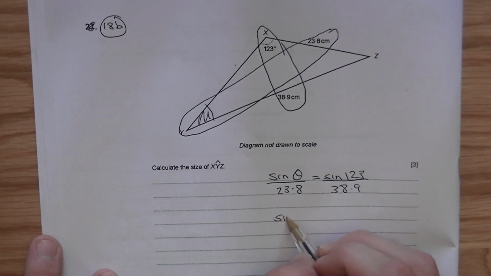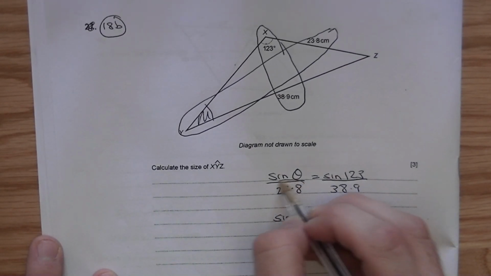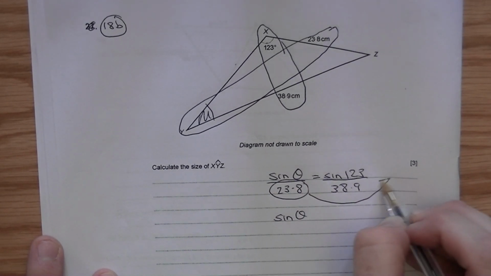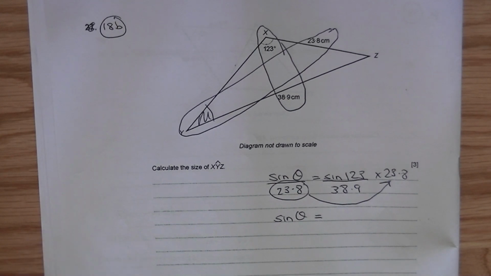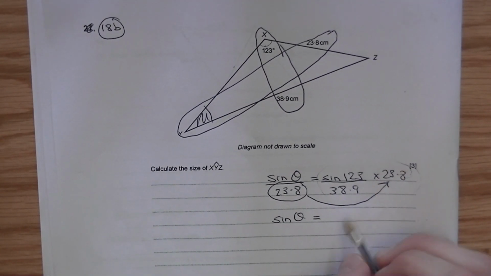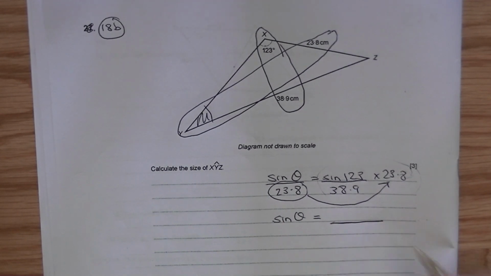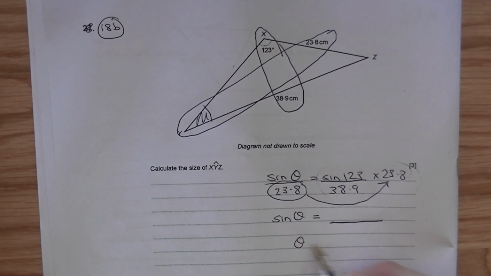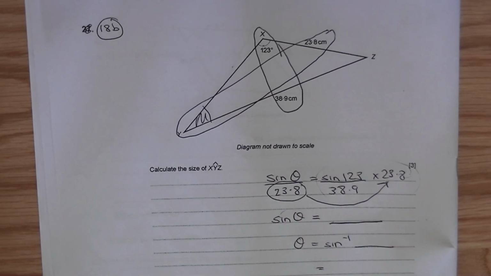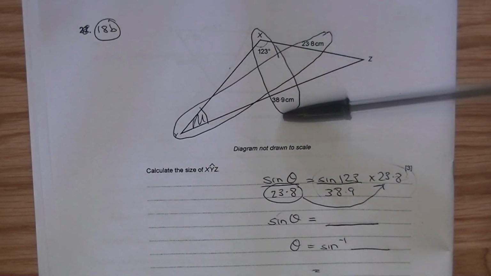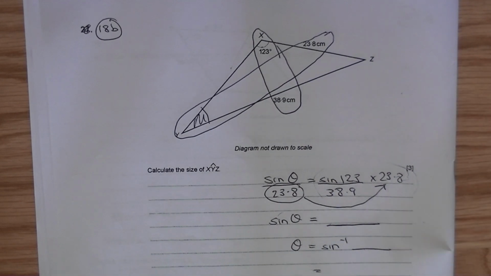How would I then go on and work this out? This is dividing by 23.8, so I think I'd pop that up there and times all that by 23.8. Now, by the time I put this in the calculator, we're going to be there all day. However, whatever this works out to be in the calculator, we're not quite finished, because for theta I'd need to take the inverse sine, sine minus 1 of that, and that'll be my final answer. So that's the kind of thing you're looking for if you're going to use the sine rule: a pair, an angle opposite a side.